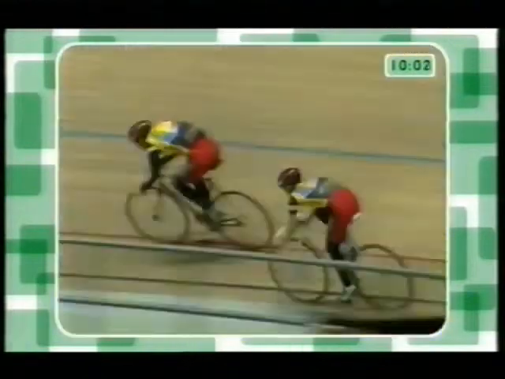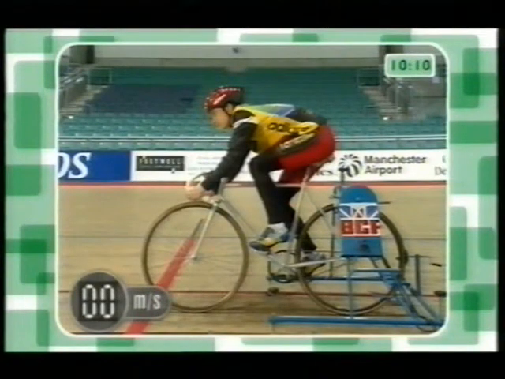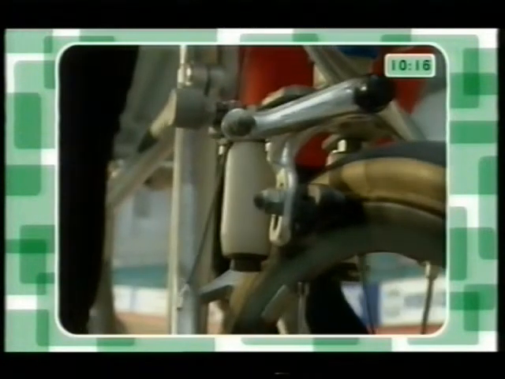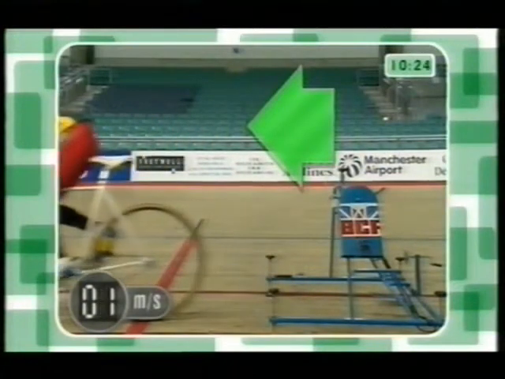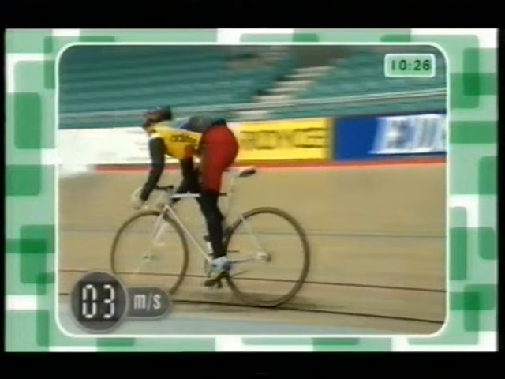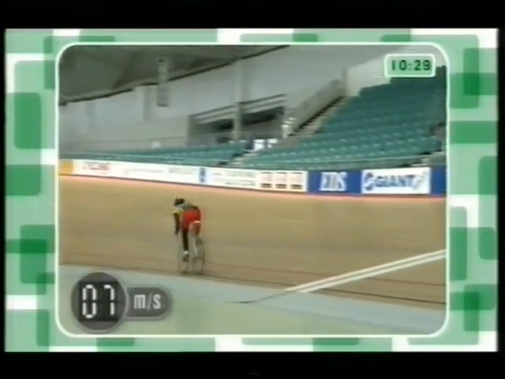Watch this. Top cyclists can reach a speed of 15 meters per second, but during a race their speed will vary. To understand how something gets faster or slower, you need to know about forces. It's forces that change the speed. What are the forces acting on a bike and its rider? To move forwards, the rider needs to apply a forward force. She pushes hard on the pedals. This forward force changes the speed of the bike. It gets faster.